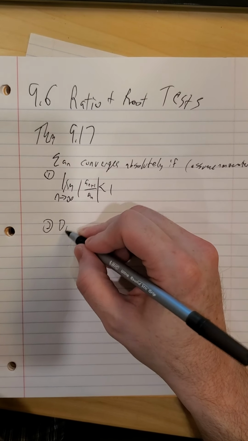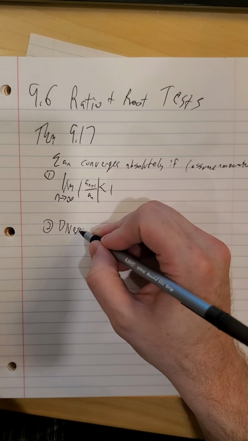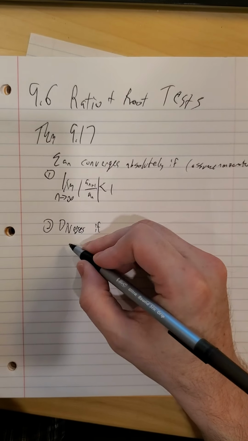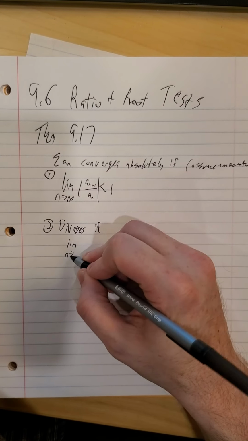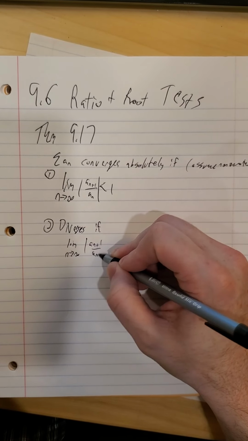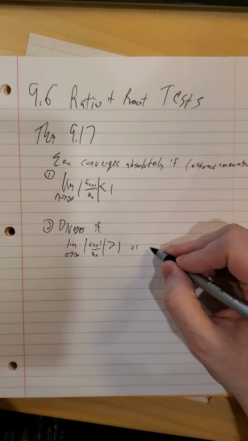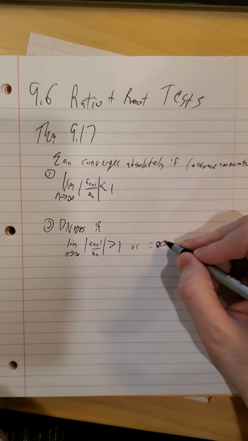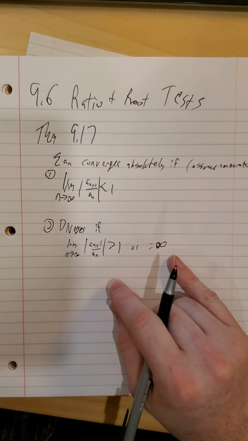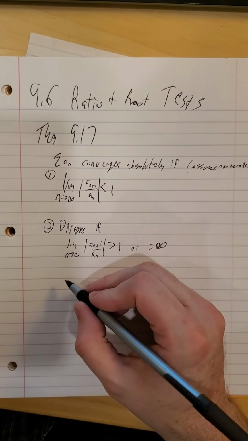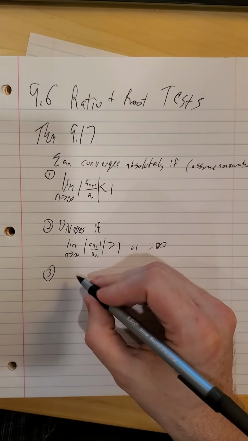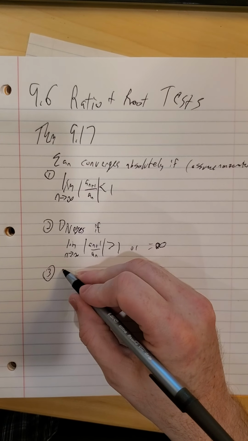We'll assume that it diverges if our limit is either greater than 1 or equal to infinity. Really, infinity is definitely greater than 1. And the only case we haven't looked at, if it's equal to 1, the test is inconclusive.